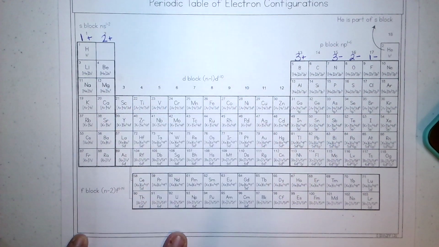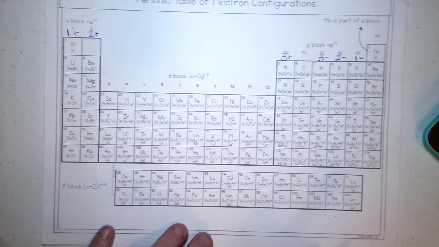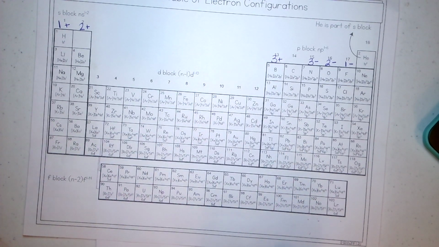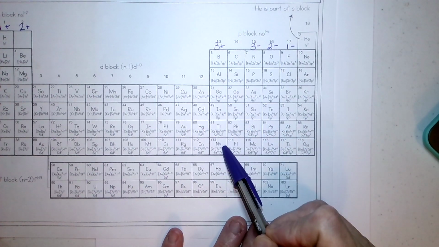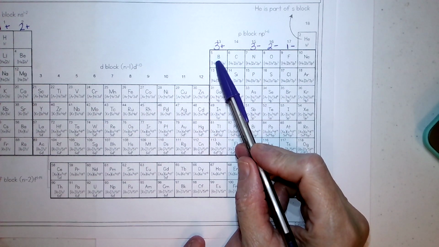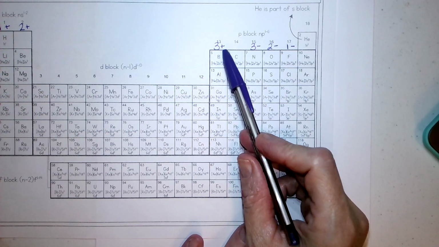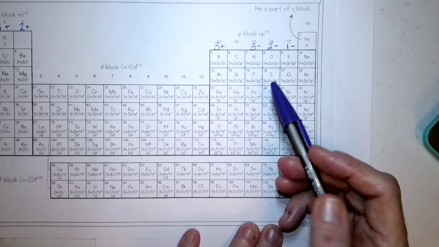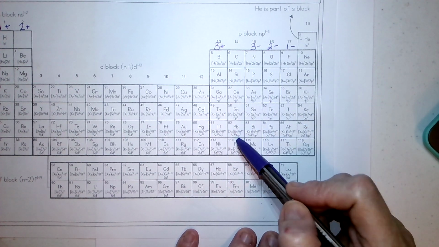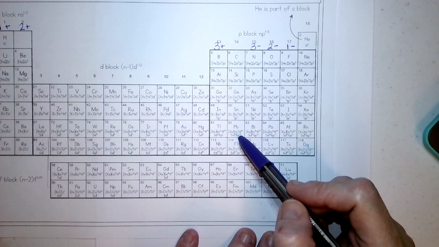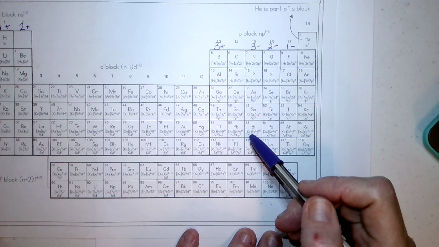We skip the middle, right? Because those are our rebels of the periodic table. They don't always follow the rules, so we're going to skip those for right now. We're going to go on over here to group 3. Group 3 loses 3 electrons, so it becomes 3+. We're going to skip group 4 for now because group 4 does not routinely form ionic bonds.